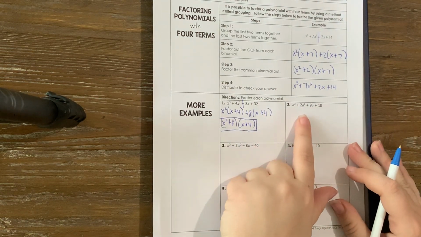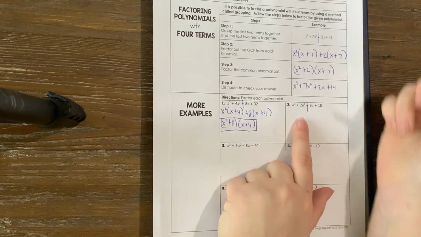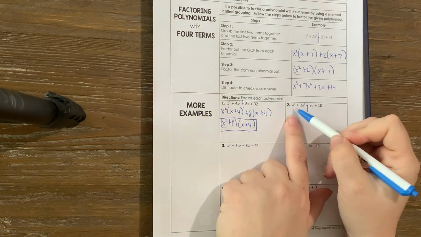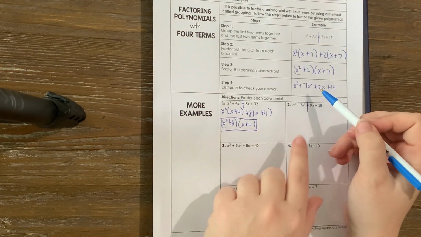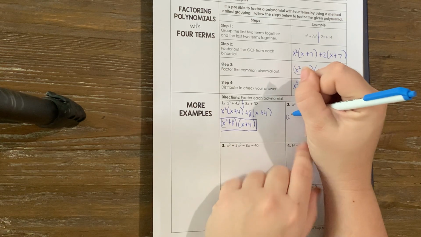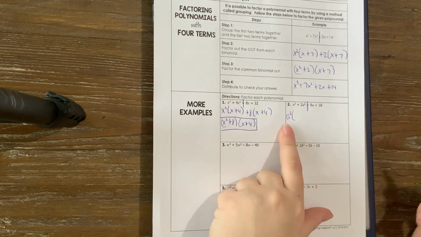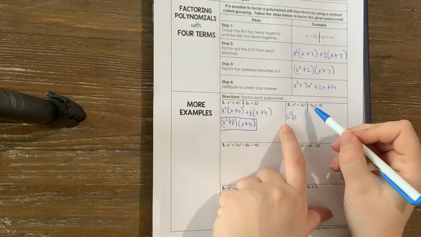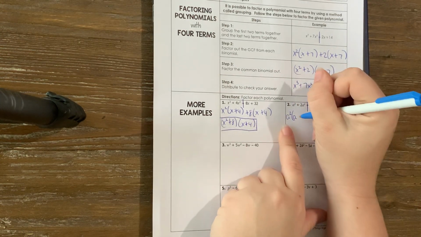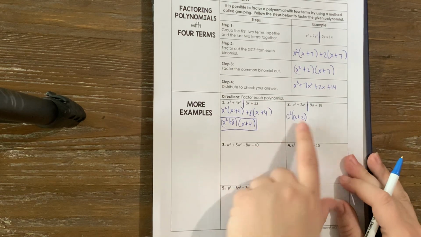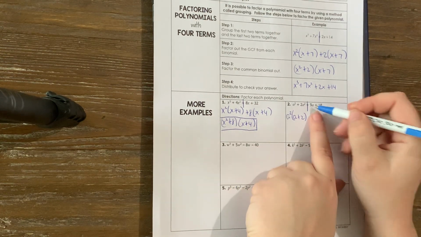Okay, on number 2 right here, same thing, we're gonna cut it in half. What can we take out of both of these terms? We can take an a squared out. a cubed divided by a squared is a. 2a squared divided by a squared is 2. Okay, out of the second half right here, what can we take out of both of those?